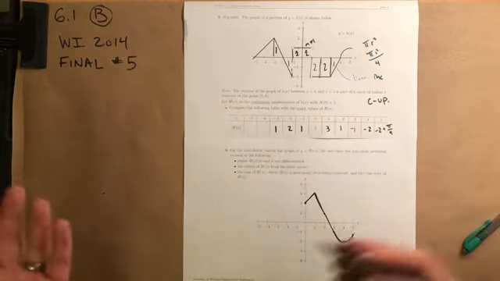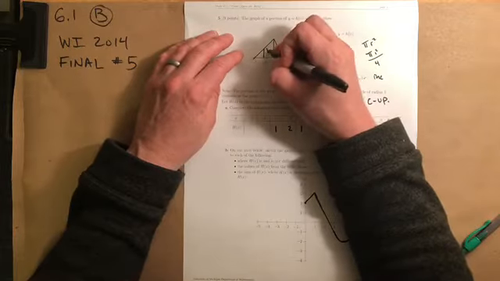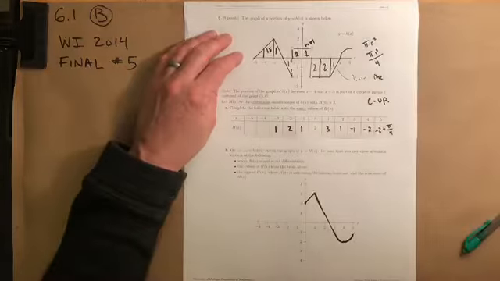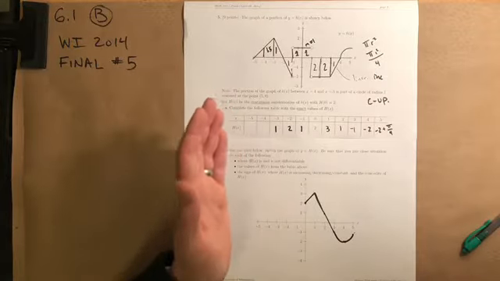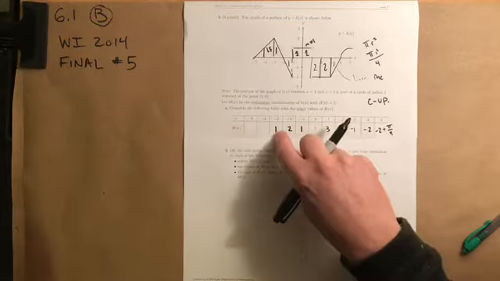And now I can think about this in 2 steps or 1. Let's go with 2. So this has an area of 1.5. And so my parent function did what? It increased by 1.5 units and wound up at 1.